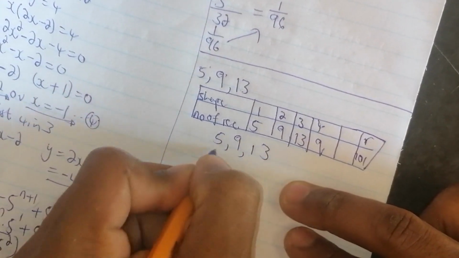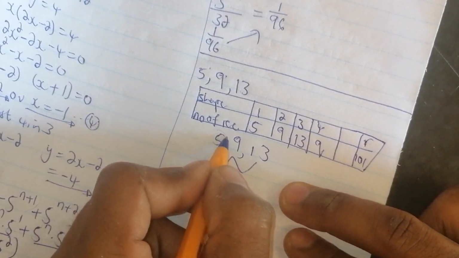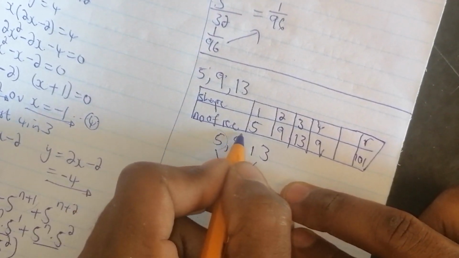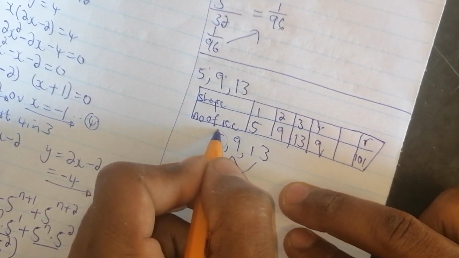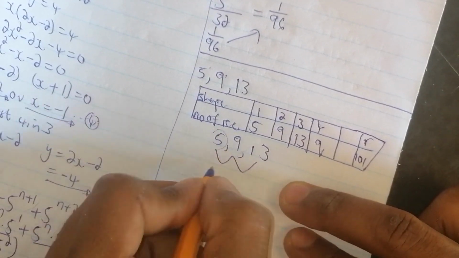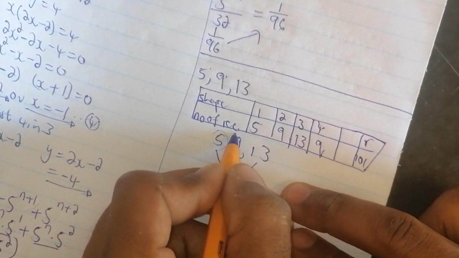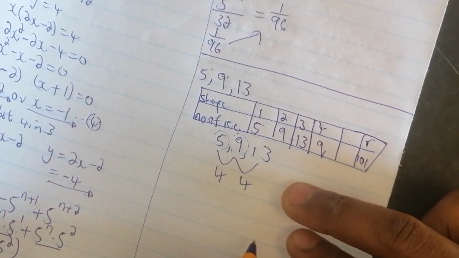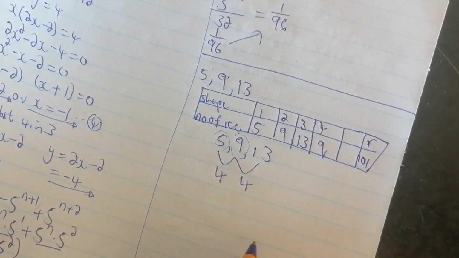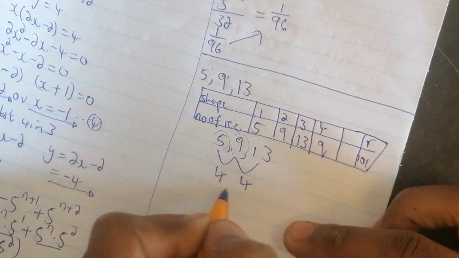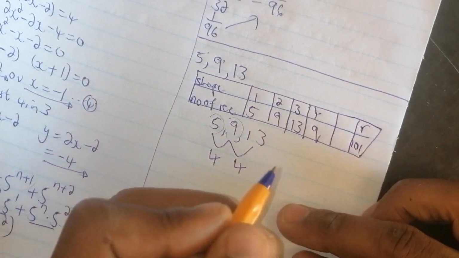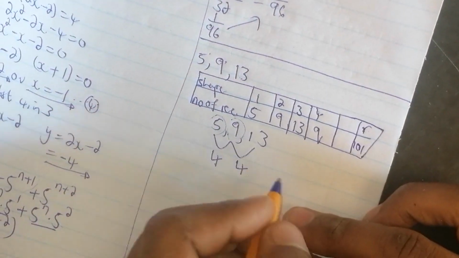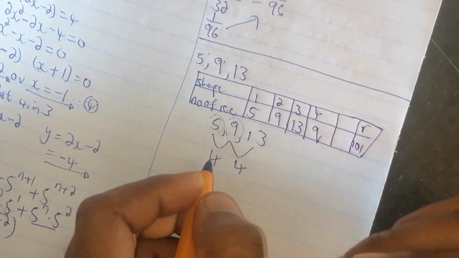5 9 and 13. So what number can I add to 5 to get 9? That's 4. What can I add to 9 to get 13? I think it's also 4. Right, so meaning this is the constant number that we add in order to get the consecutive terms.